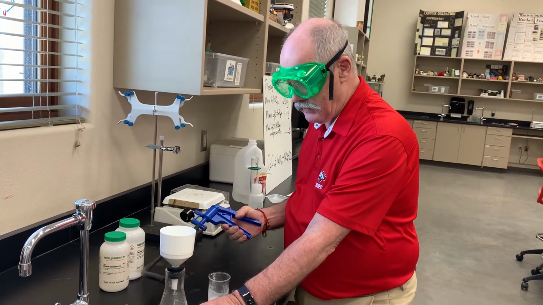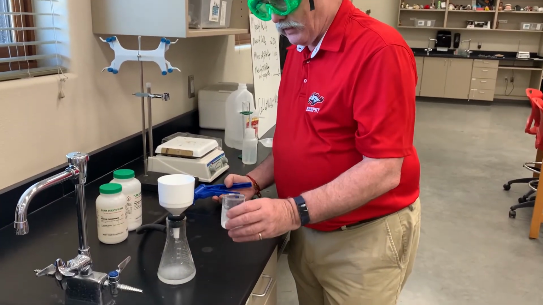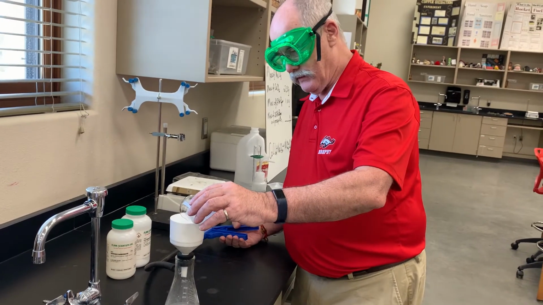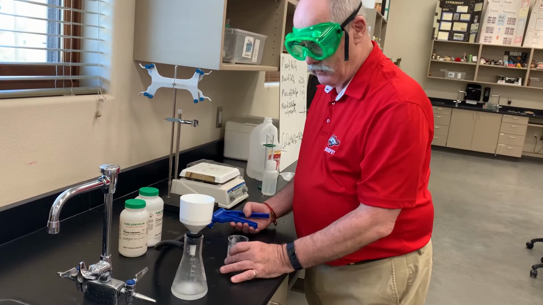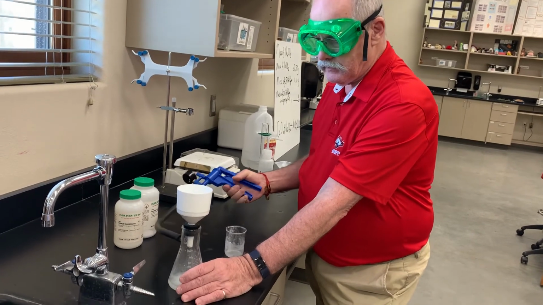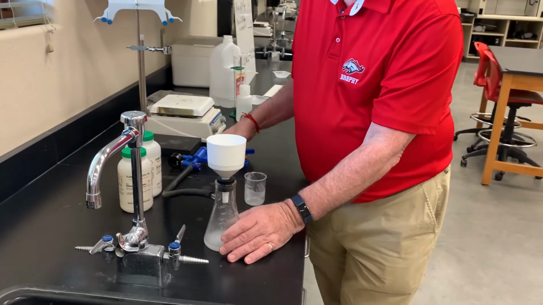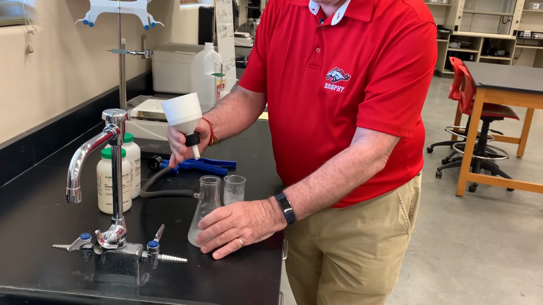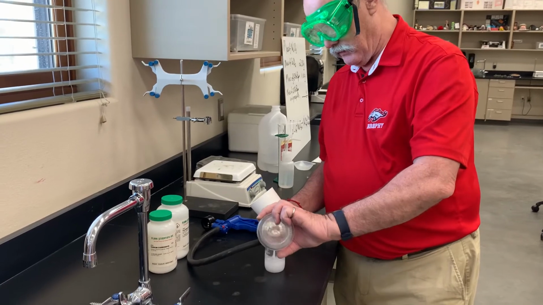And you can see right there, I kind of poured too much in because I got some of the precipitate in the bottom of my flask, which means I'm going to have to refilter this, which isn't the end of the world. So I'm going to take that off. Did you hear that little pop? A little vacuum in there. That's what the pump does.